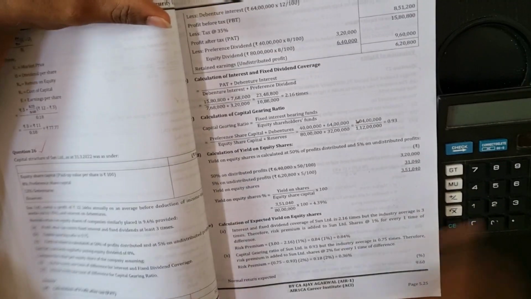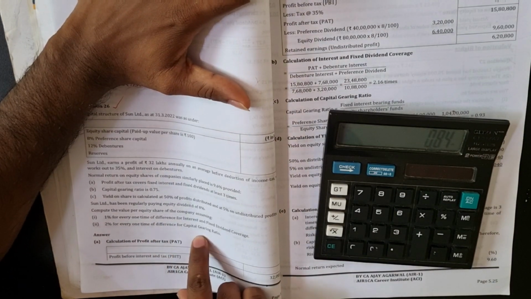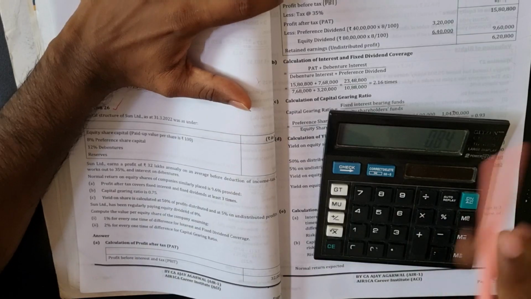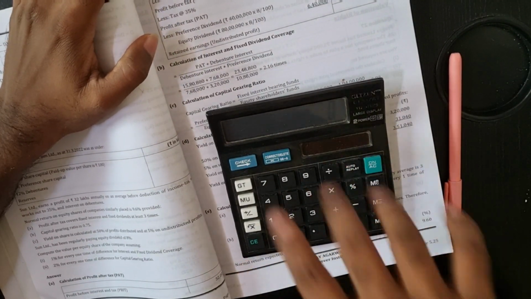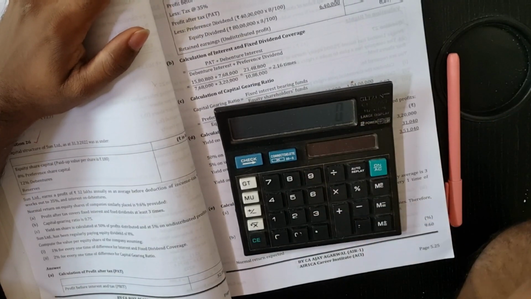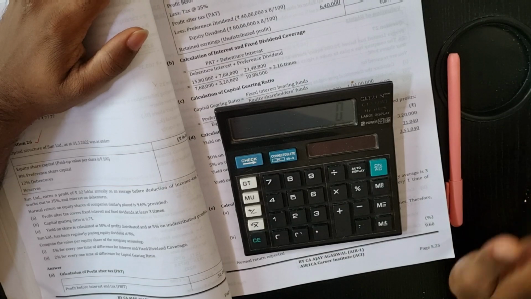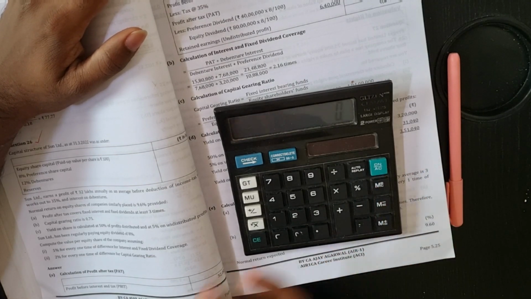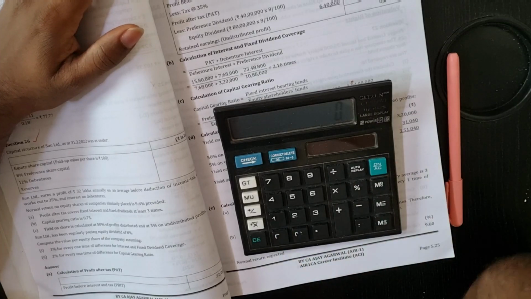2% for every 1 time of difference for capital gearing ratio. Okay, what is our capital gearing ratio? If there is a difference, we need to multiply the difference by 2%. Here it was 1% for interest and fixed dividend coverage ratio; here it will be 2%. So how much will that be? What is capital gearing ratio?